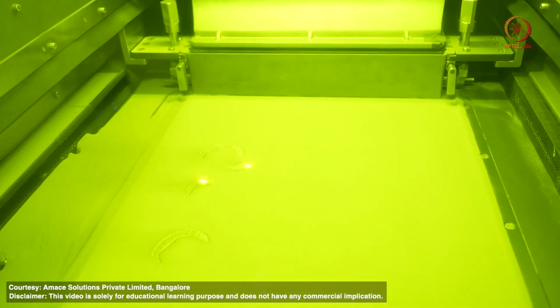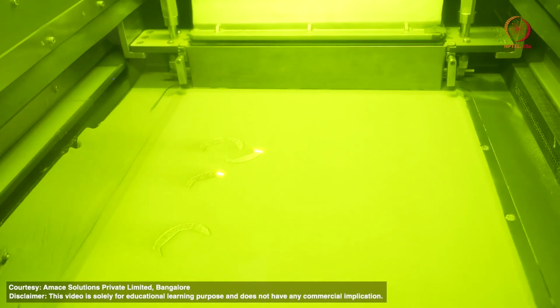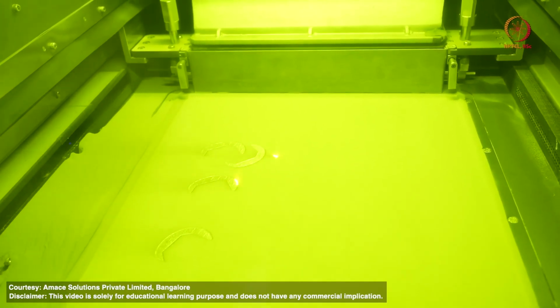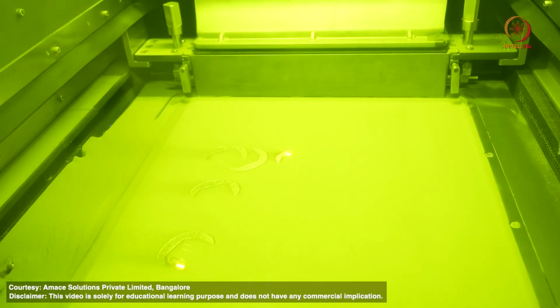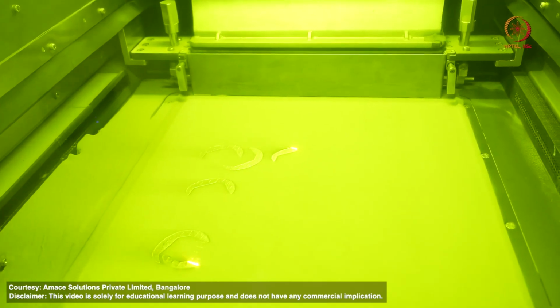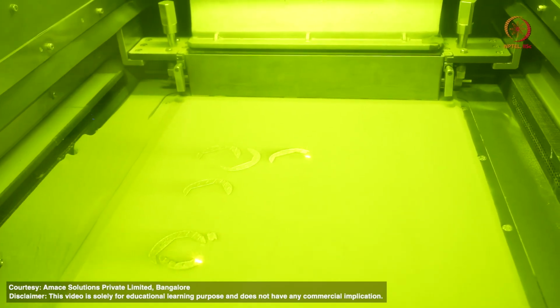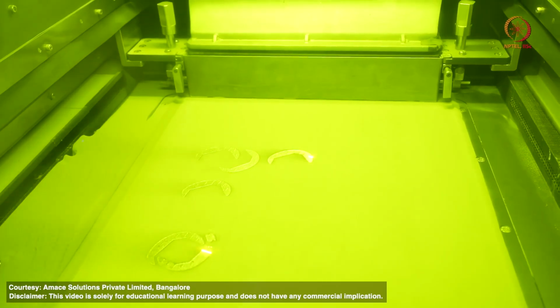You can see this is a dual beam laser system, and each laser beam is functioning simultaneously, spatially oriented at a different location on the powder bed.